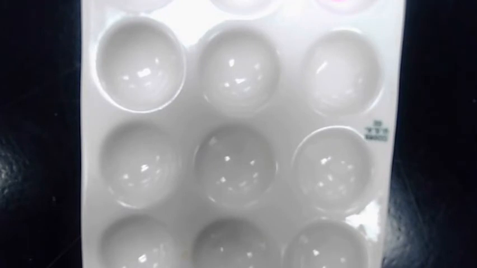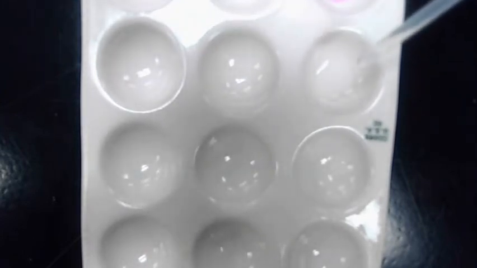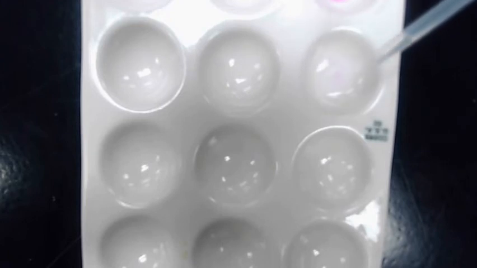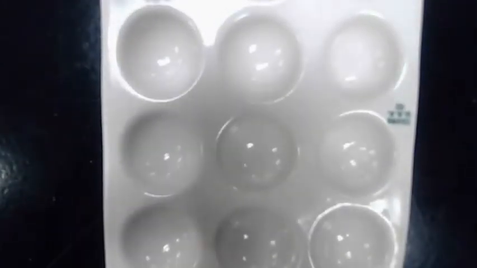Now it wants us to figure out the molarity of Z. Well, I know X is 1 molar, and it's a base. So if I add my 1 drop of base to it, I see some pink that formed. I'm going to shake it up. And the pink disappears.